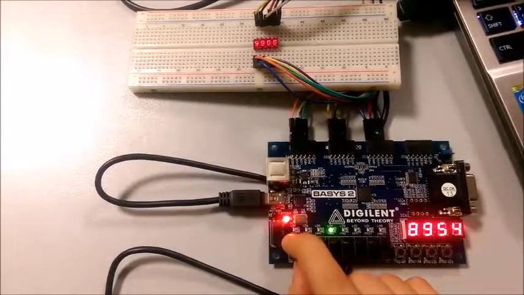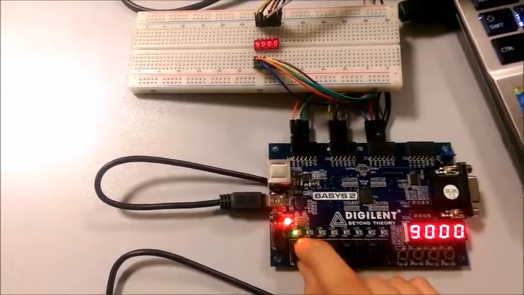So basically, these are the 4 modes I've implemented, and this is the chess clock I've designed.